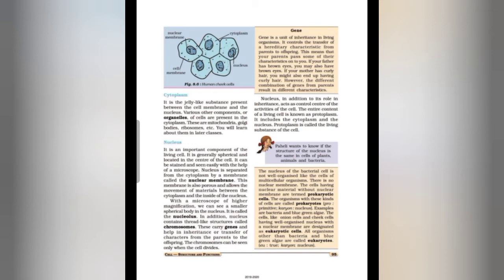The nucleus of the bacterial cell is not well organized like the cells of multicellular organisms. There is no nuclear membrane. The cells having nuclear material without a nuclear membrane are termed prokaryotic cells. So the organisms with these kinds of cells are called prokaryotes. Pro means primitive, karyon means nucleus. For example, bacteria and blue-green algae.